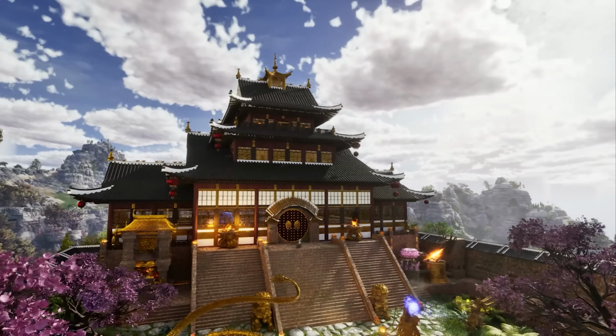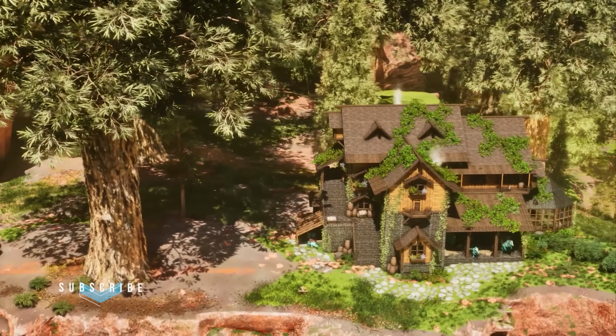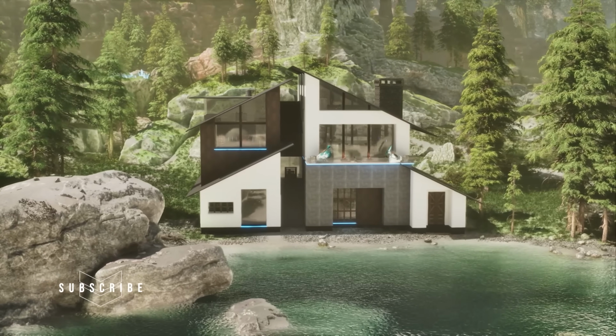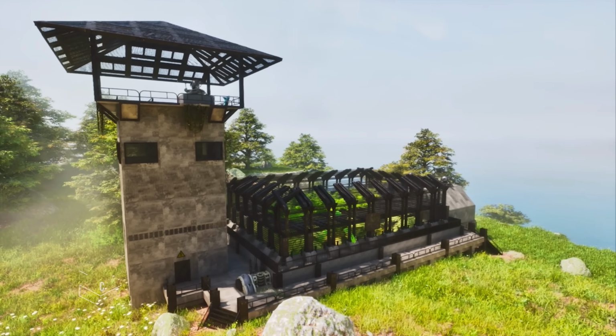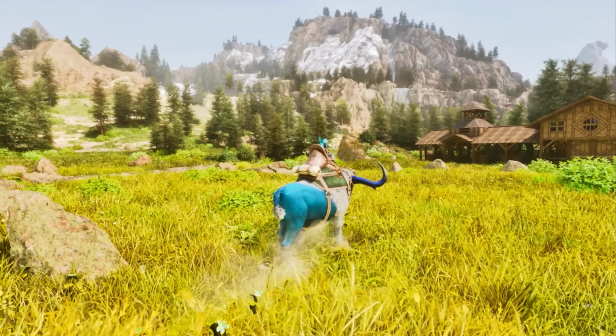This is how you use templates in ARK Survival Ascended using the template tool for both PC as well as console players. And this is also how and where to find all of the templates that I currently offer.